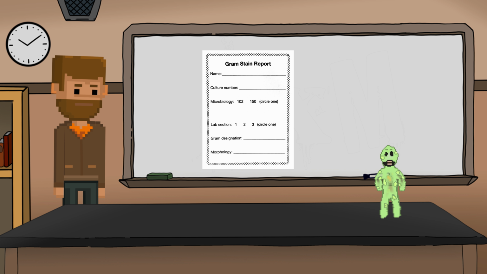There's this little quarter sheet that you will use to have your gram stain graded. This is the only way we grade it. We do not look at anything else of your samples, and it's worth 5 points.